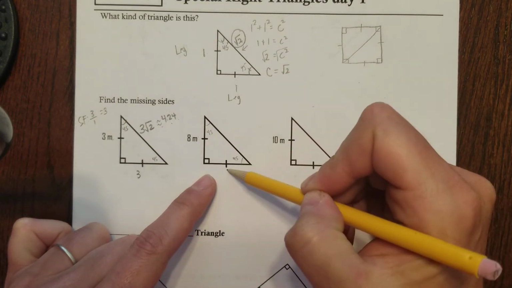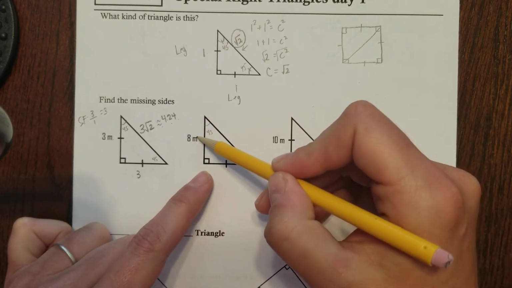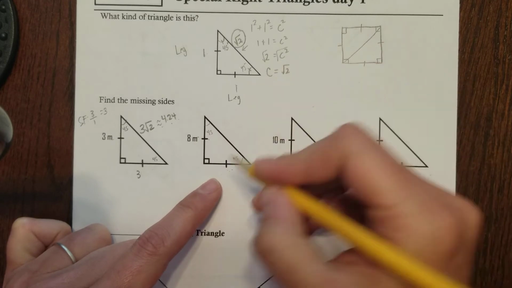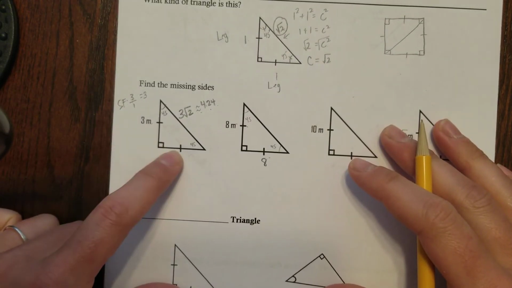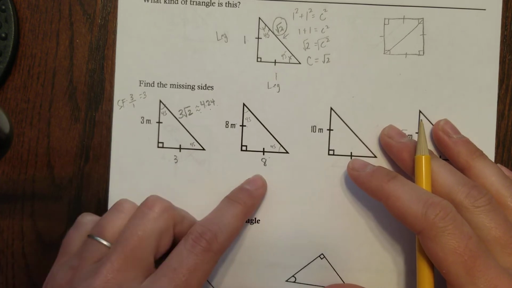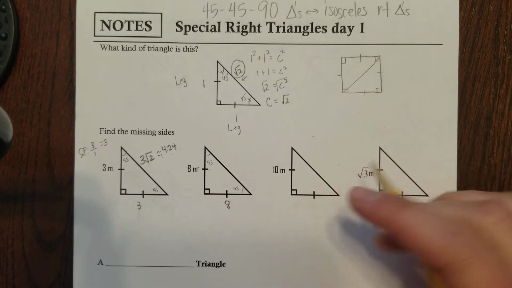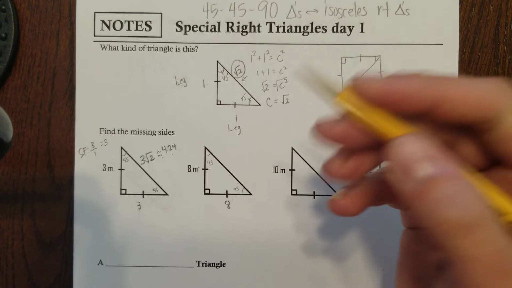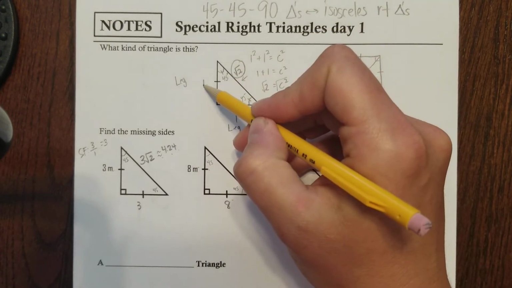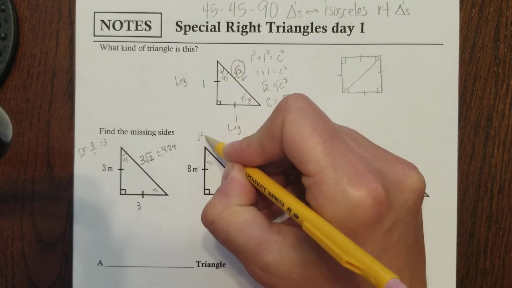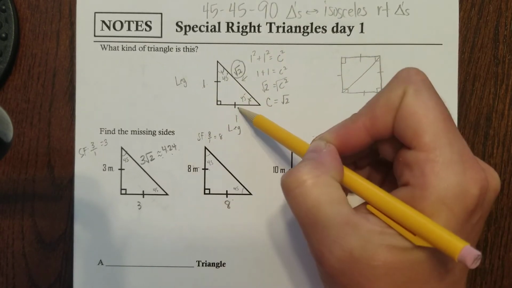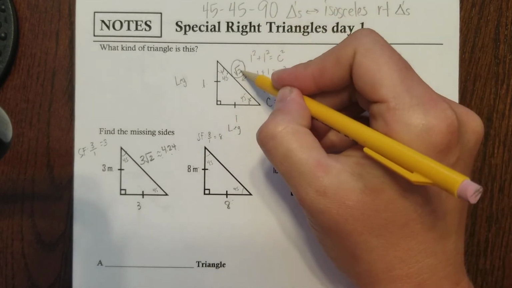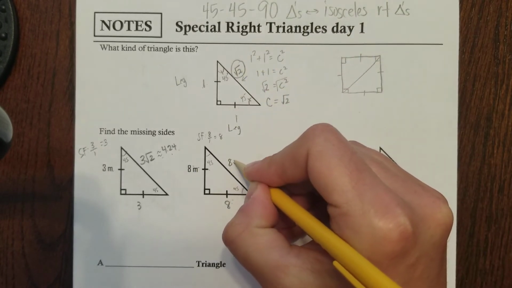If this side is 8 and these are congruent, first of all, I don't even have to use scale factor to find that. Wouldn't this also have to be 8? That's what happened over here, right? This was 3, that's congruent, that has to be 3. So really, we just need to use that scale factor idea to find our hypotenuse. So our scale factor would be 8 divided by 1, so that's 8. So 1 times 8 is 8, 1 times 8 is 8, so the square root of 2 times 8 is 8 square root of 2.